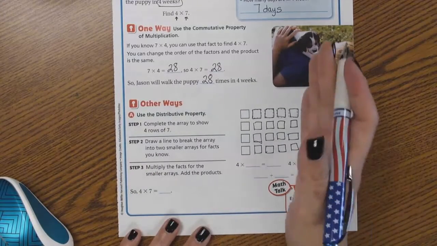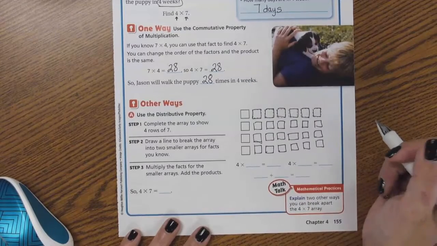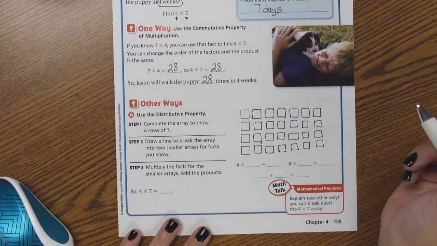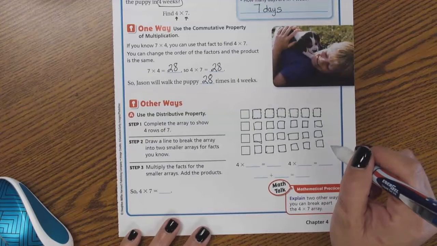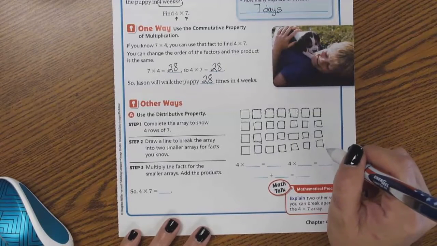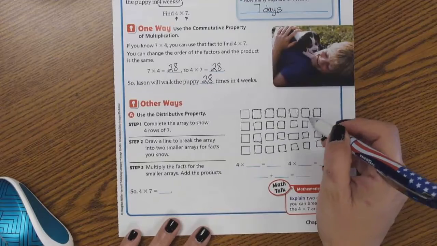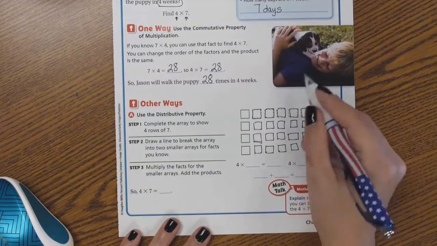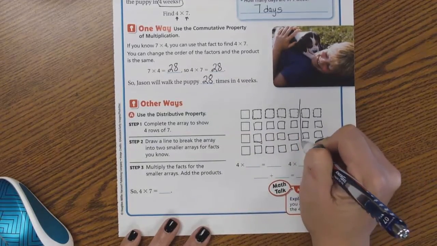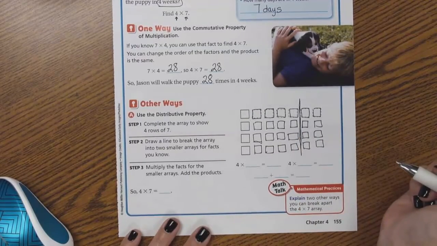So I am going to go ahead and draw my line. I'm going to go vertically, okay? That means up and down. I'm going to go vertically. And another good thing to remember, boys and girls, when we're doing the distributive property is to try to break it apart using factors that are easy to multiply. So for example, I know I have a row of 4, and I'm going to go over 5 more counters so that I break my array apart right here, okay?